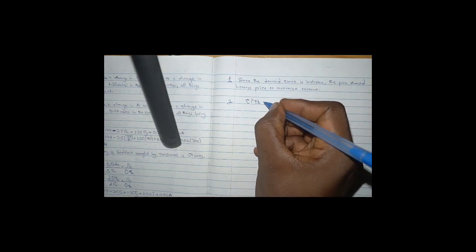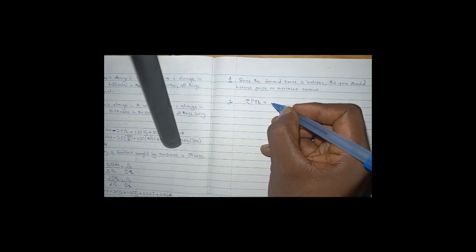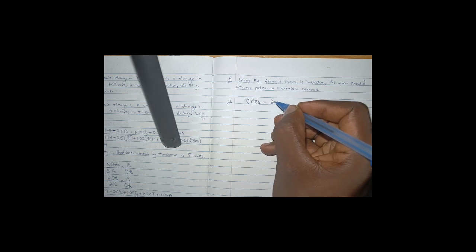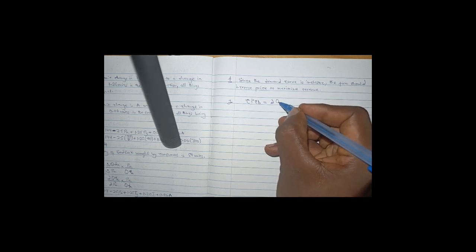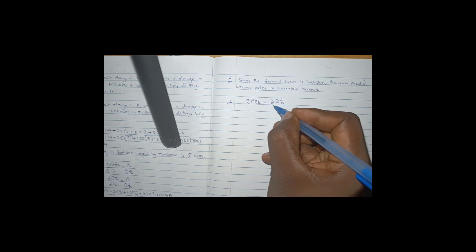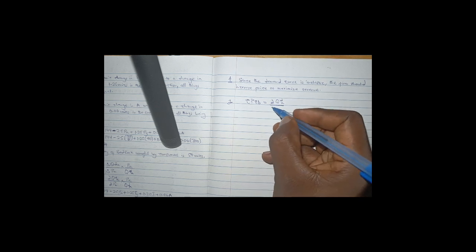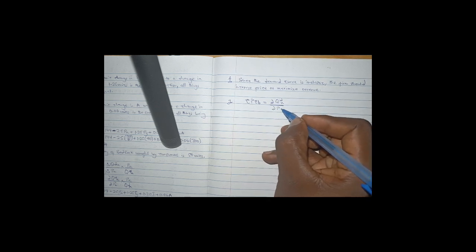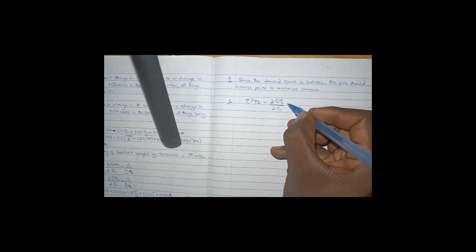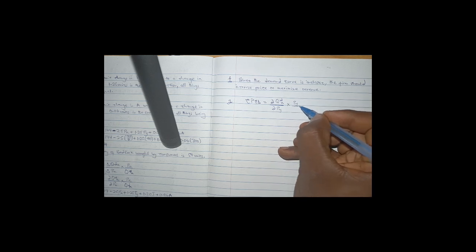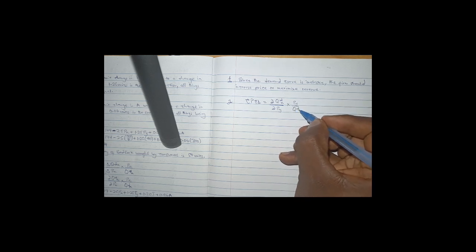So CPE of demand equals the differentiation of Qdx over Py, times Py over Qdx.